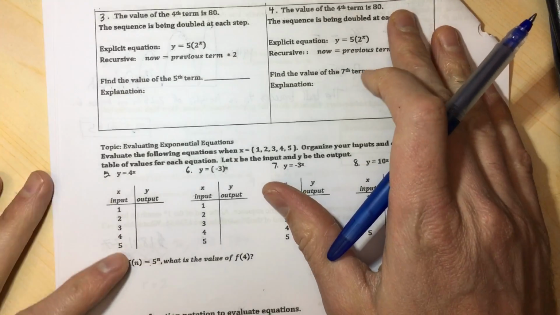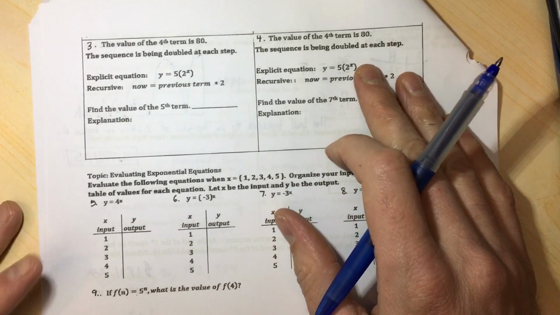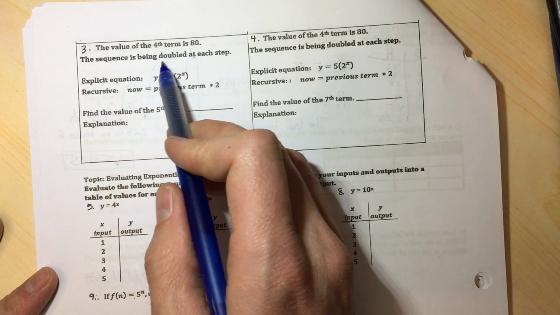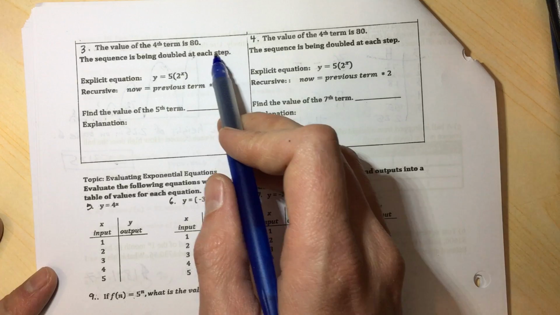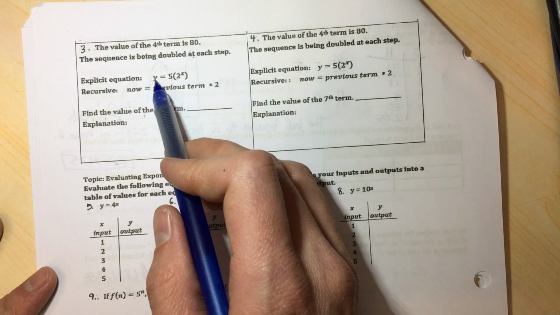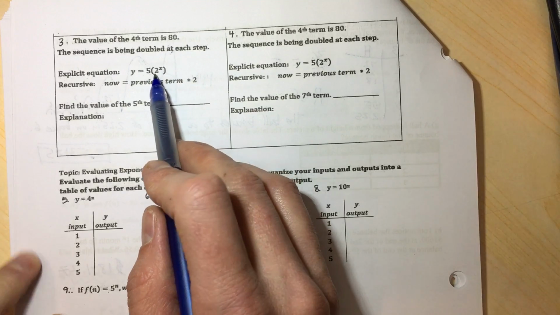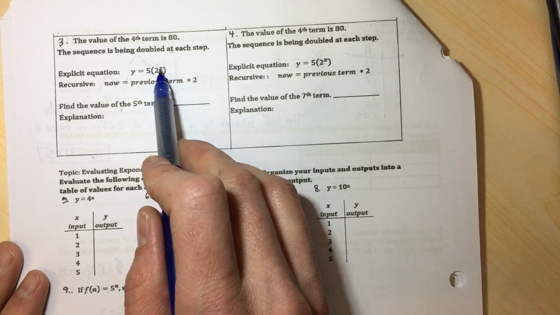Okay, so now we're going to talk about the explicit and the recursive rules for our exponential functions. The value of the fourth term is 80. The sequence is being doubled each time. Our explicit equation is 5 multiplied by 2 to a power of x.